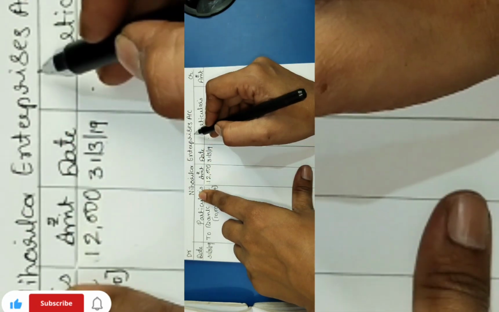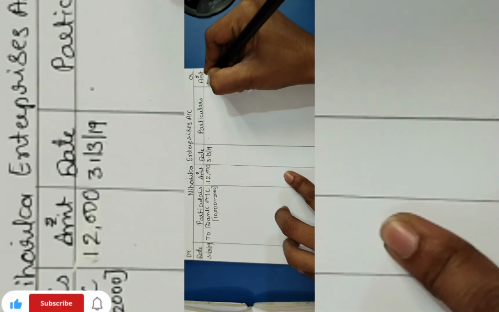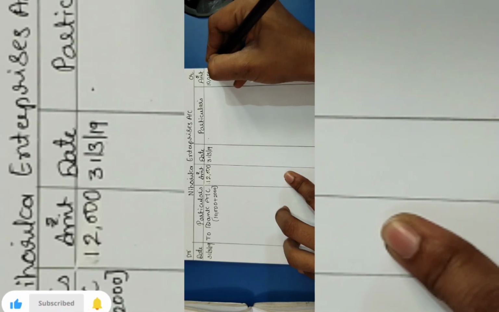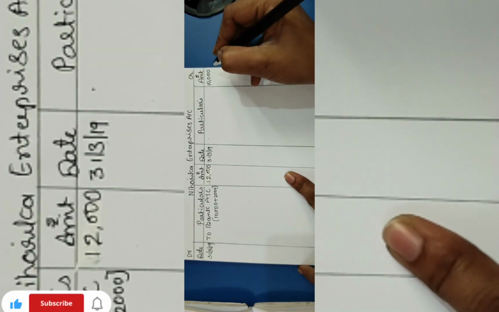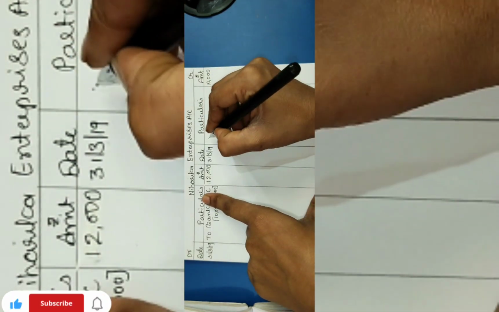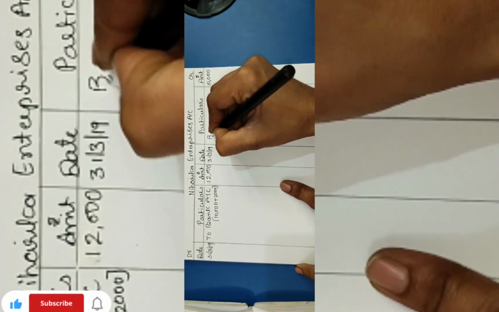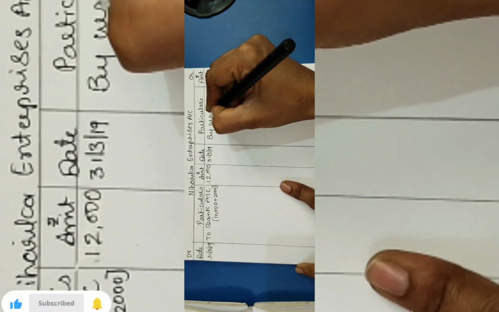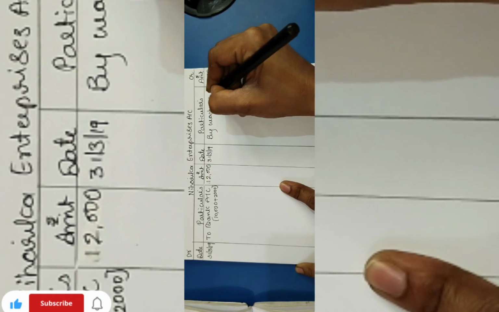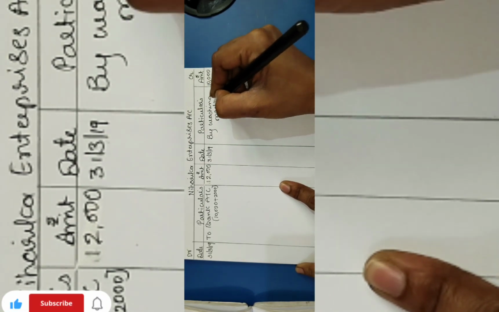Now we are crediting Niharika Enterprises account for 10,000. Only 10,000 we record because this is the installment amount we are paying for the washing machine, and this amount she receives for selling the washing machine.